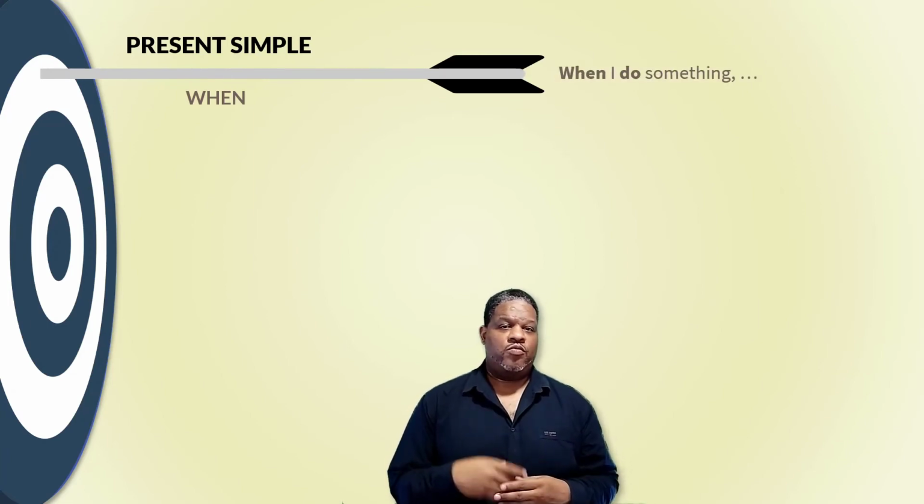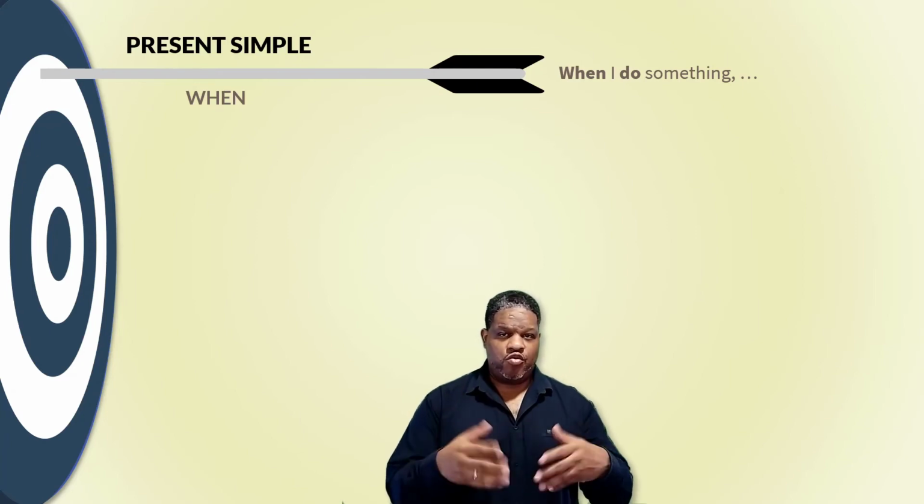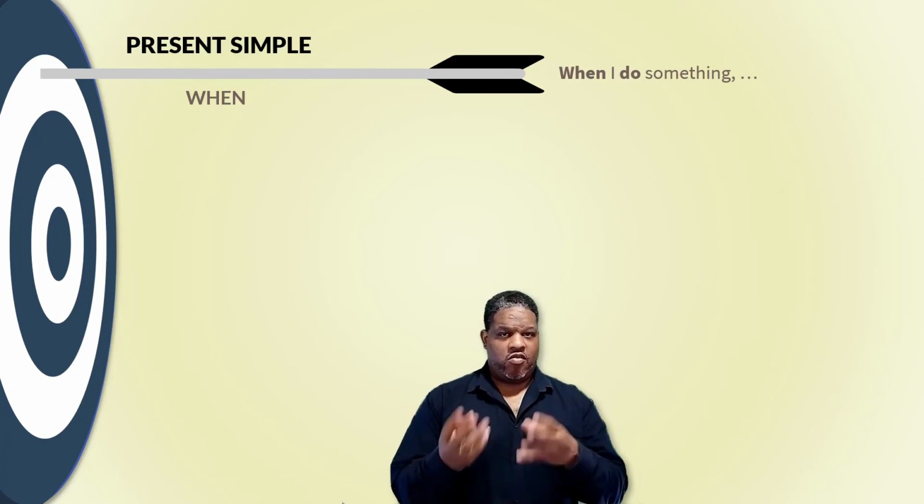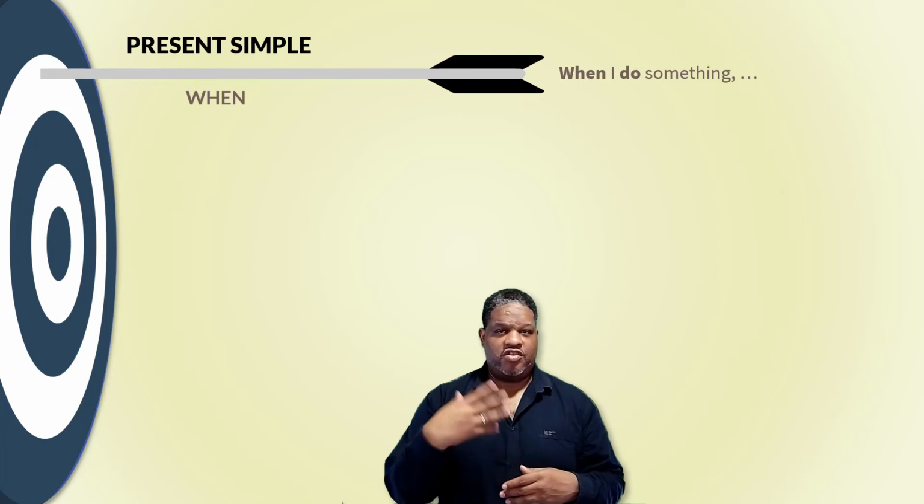The practical application of the present simple is we use it when we say when, right? It answers the when. When I go to school, when I wait for the bus, when I do this action, on occasion, then we are explaining the occasion, the generality of the action.